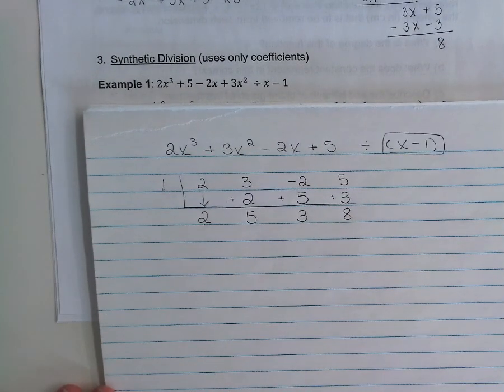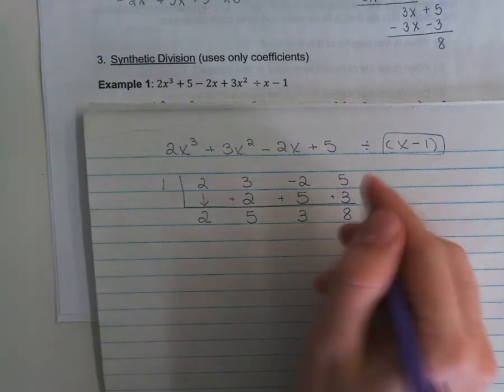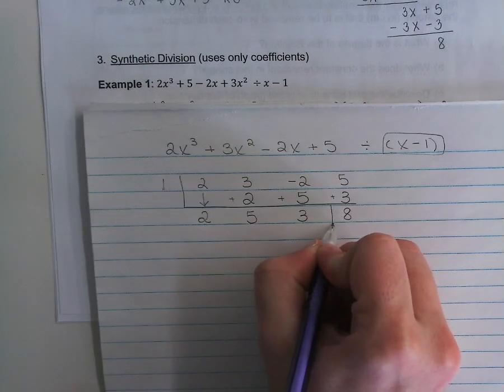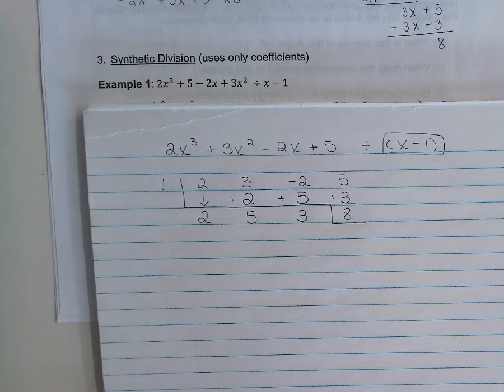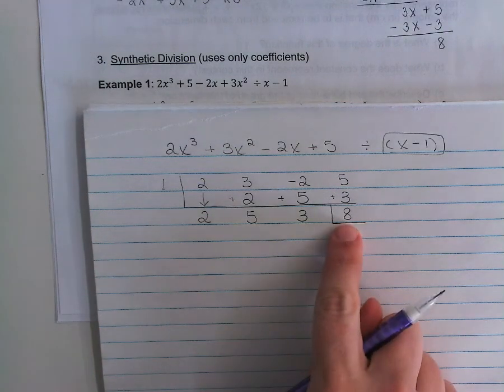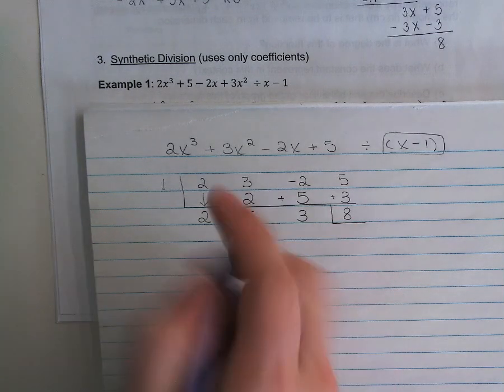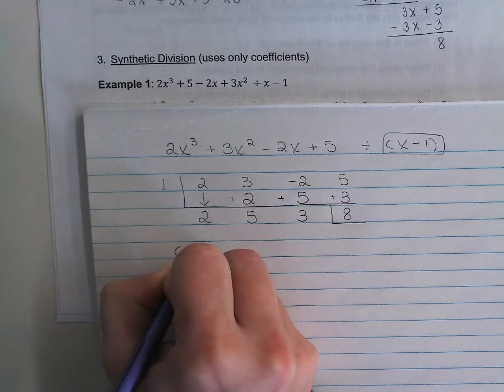Now right now this just looks like a whole bunch of numbers, but we need to figure out what these numbers represent. So what these numbers represent is this end number is our remainder. So when we're doing division, remember, if something doesn't divide perfectly into the other, there might be a remainder. And in this case, the last number is always the remainder. These other numbers can be rewritten.